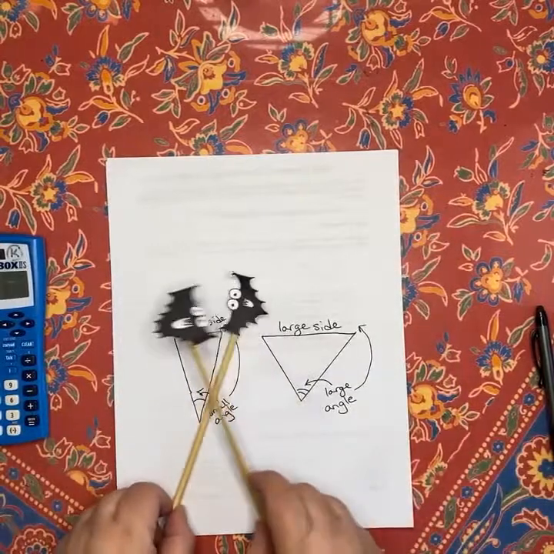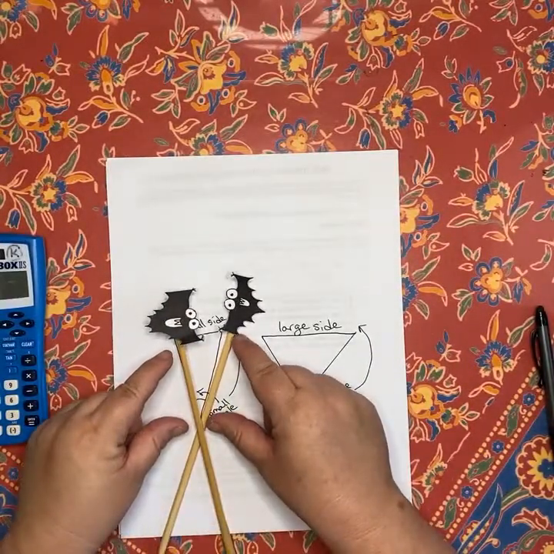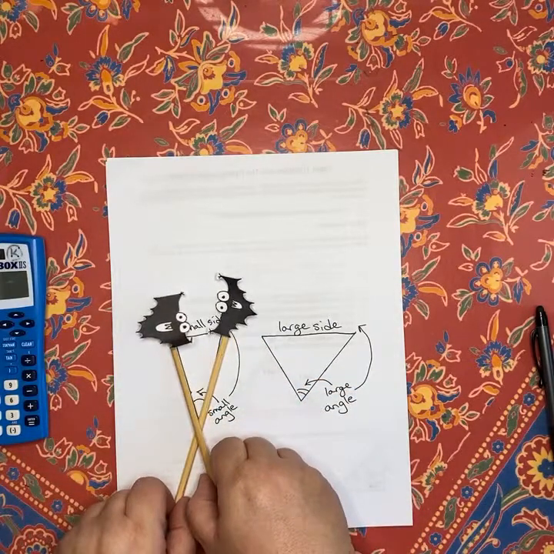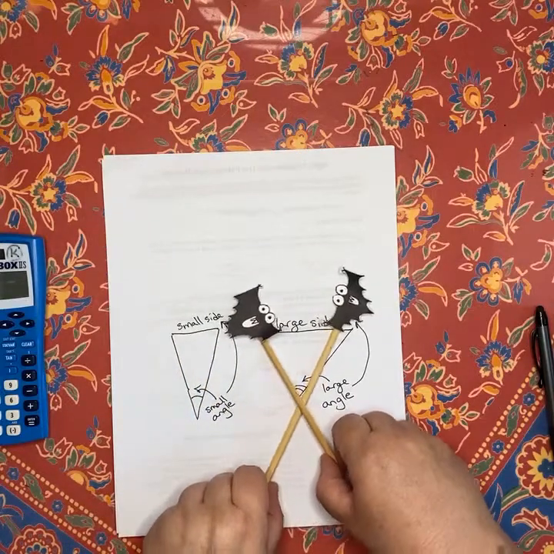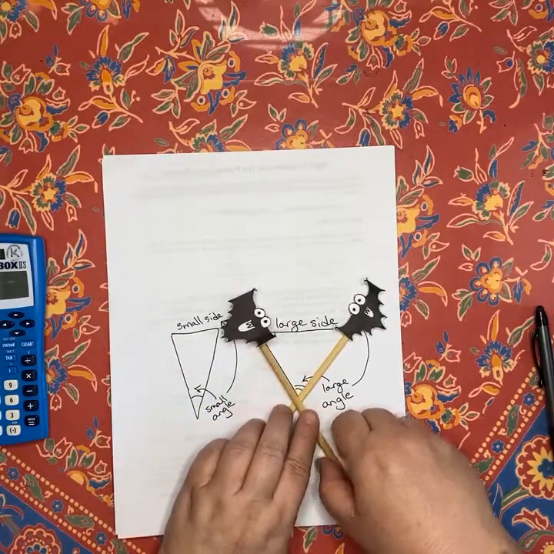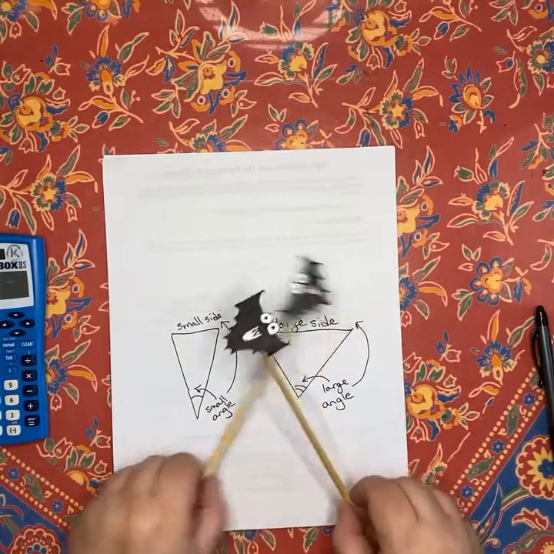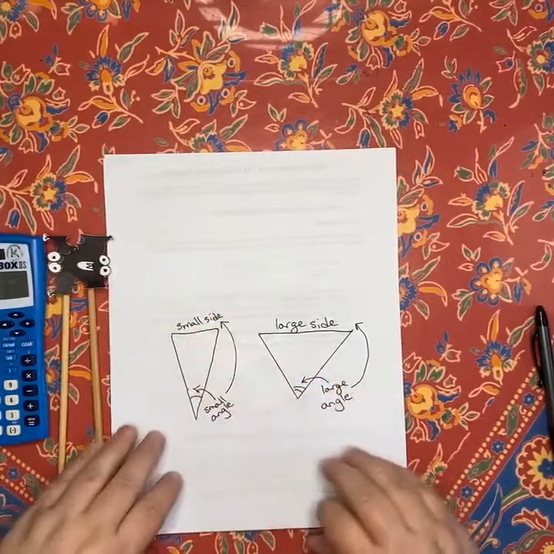The point being, if these two are fixed, they don't change, and I increase my angle, then the distance between the bats gets bigger. So that's why we associate an angle with the side opposite.